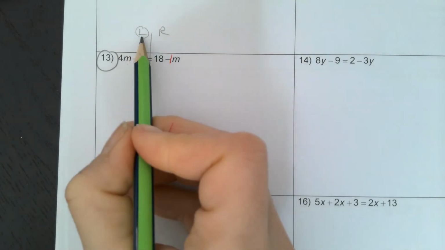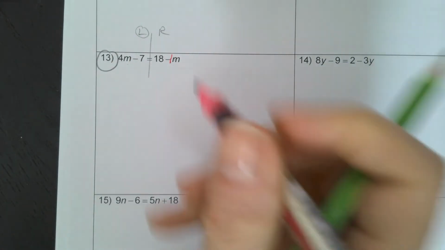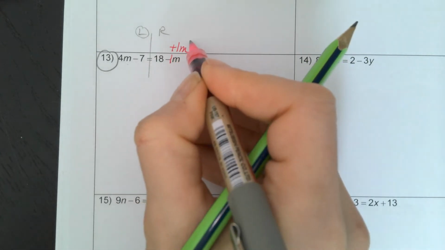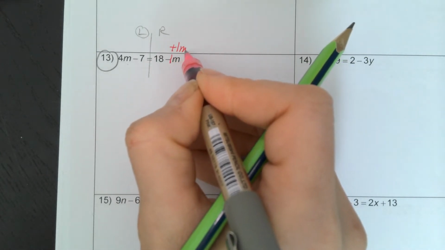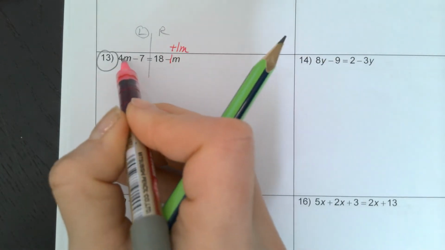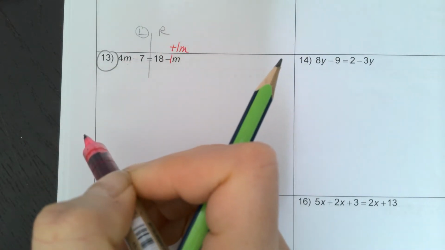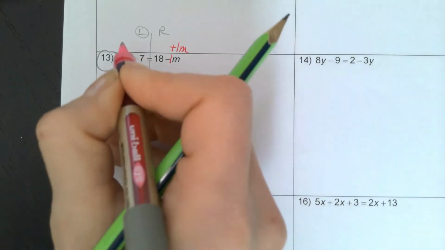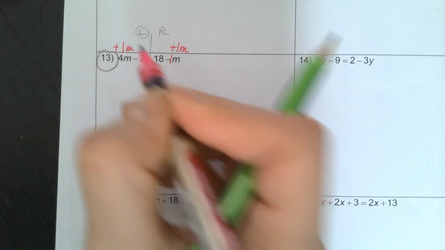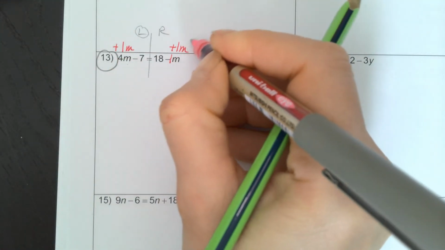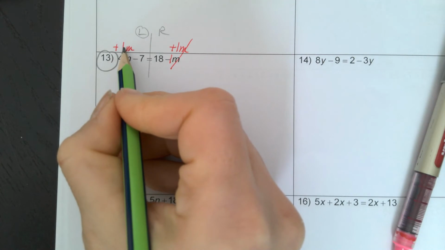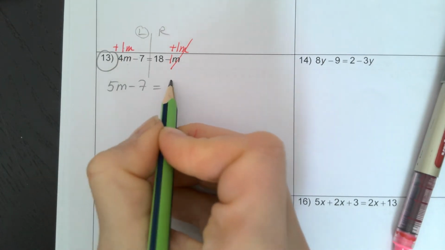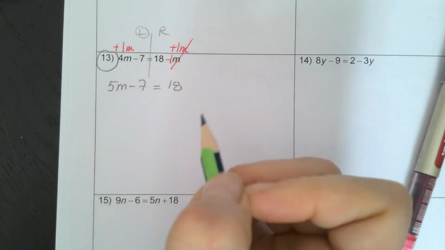If we want our letters on the left, we have to move this one. So we do the opposite: minus 1, plus 1. And don't forget to write the variable M. Do I put that on the 7 or the 4? I have to put it on the 4 because he has an M. They are like terms, so I put the like terms together. So 1 minus 1 is 0, and 4 plus 1 is 5. So I have 5M minus 7 equals 18, because that's gone, that's 0.